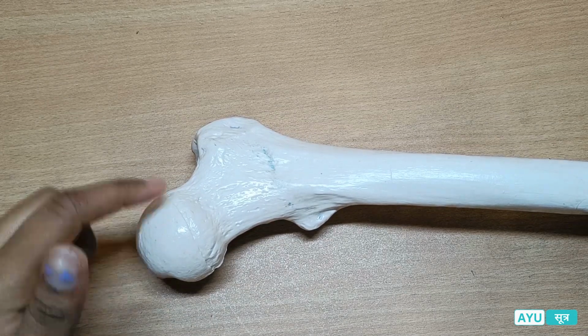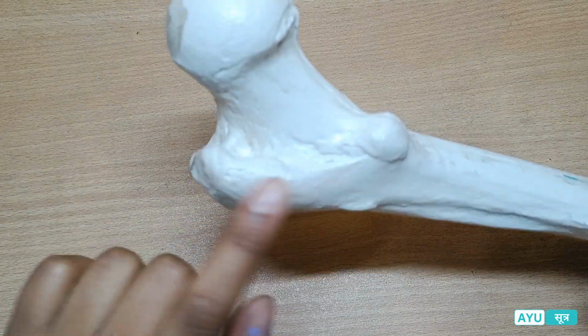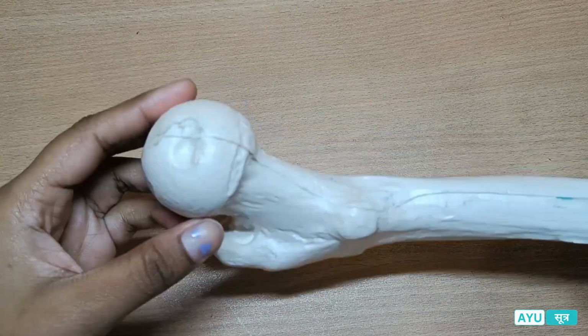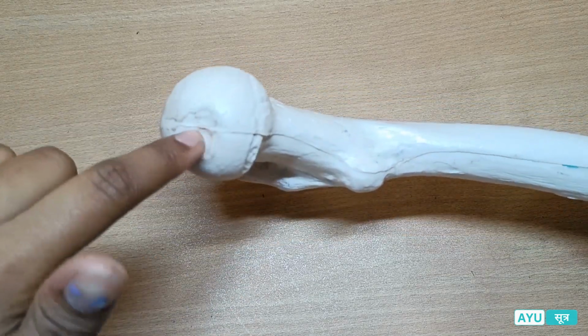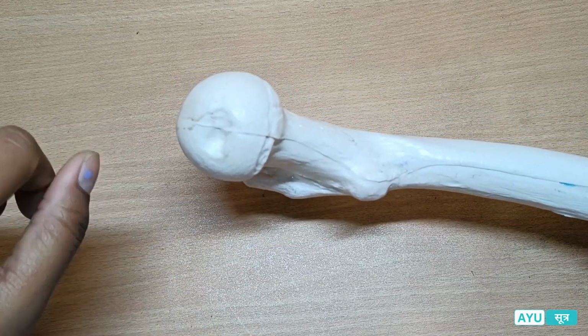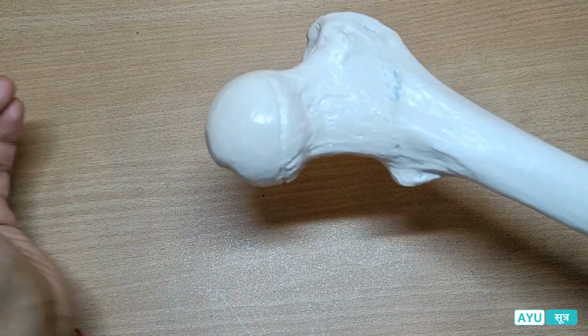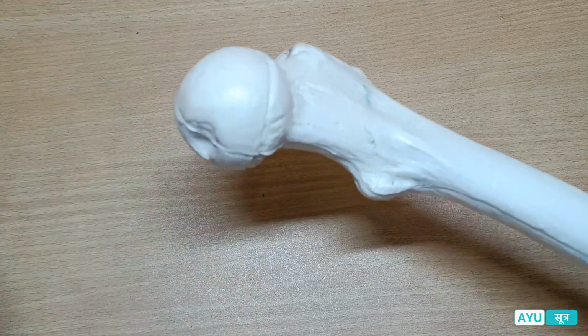It has a head, a neck, greater trochanter, lesser trochanter, intertrochanteric crest, and intertrochanteric line. The head forms more than half of a sphere. It has a roughened pit or depression which is known as the fovea. It articulates with the acetabulum of the hip bone and forms the ball and socket joint.